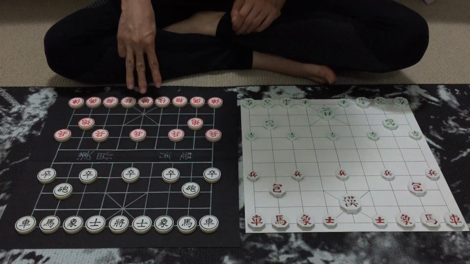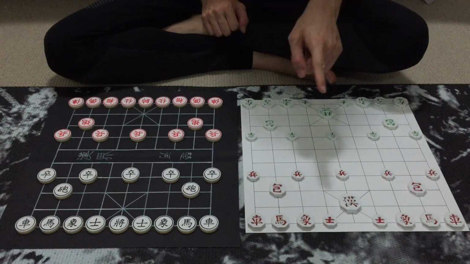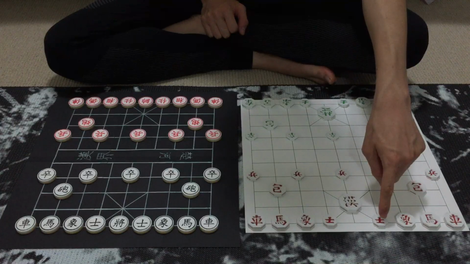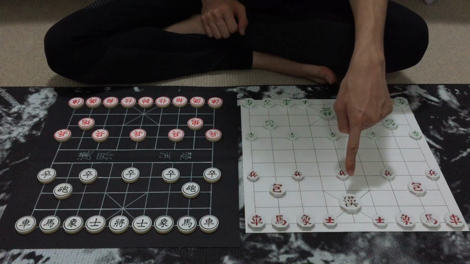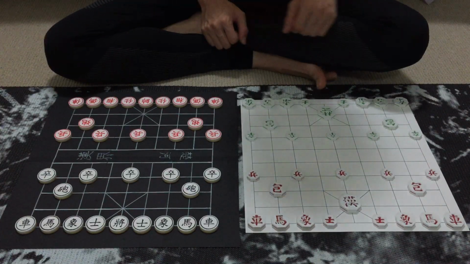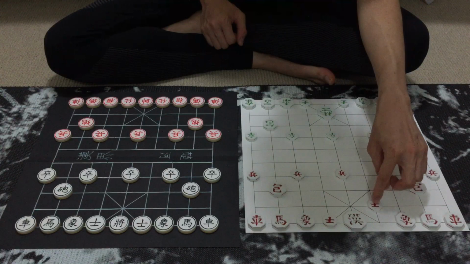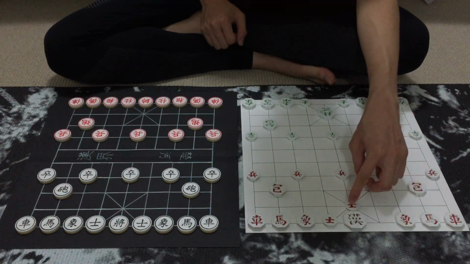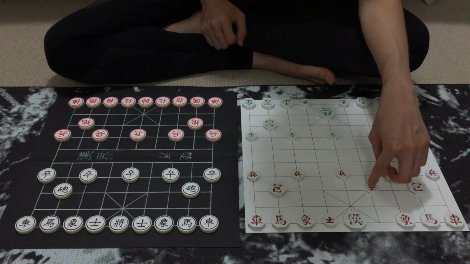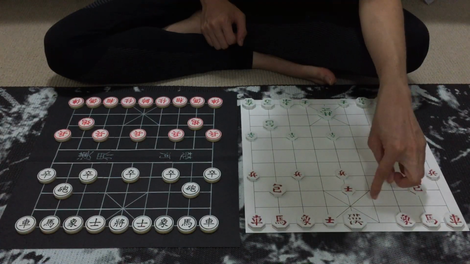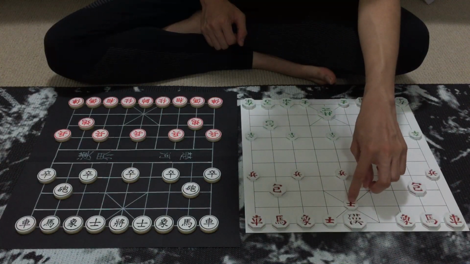So those 3 pieces for each player cannot leave the fortress. But in Janggi, or Korean chess, the advisors actually have the exact same move as the general. So they can move along the lines in the fortress, and again, they cannot leave the fortress. If there's not a diagonal line like this, they can't move like that. They have to always follow along the line like the general.